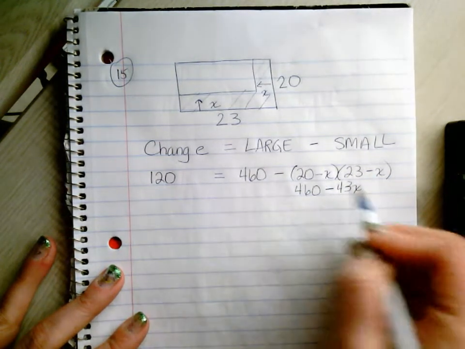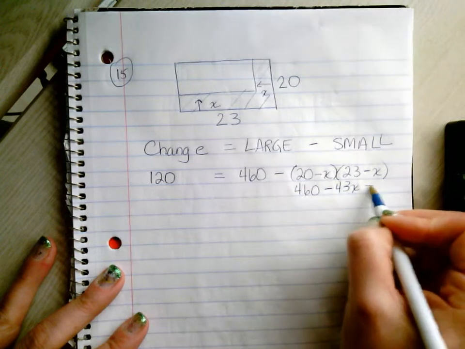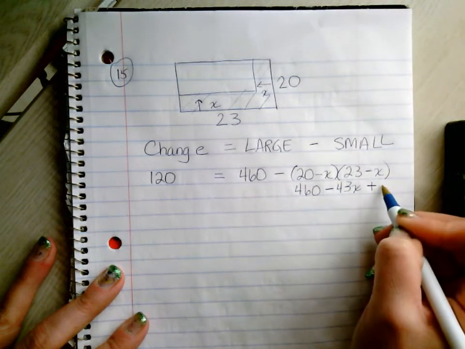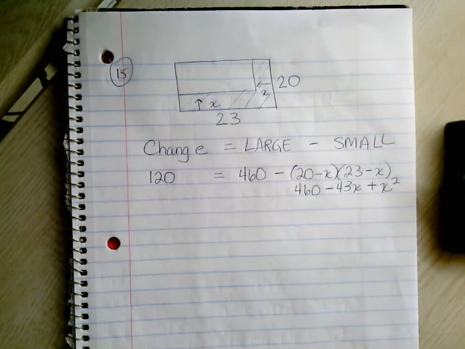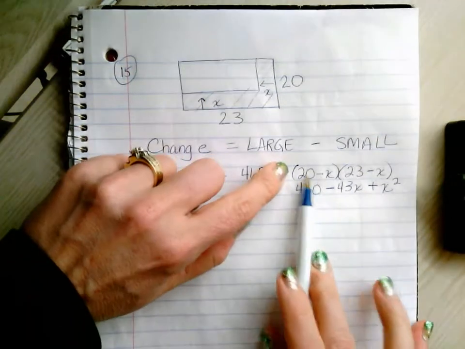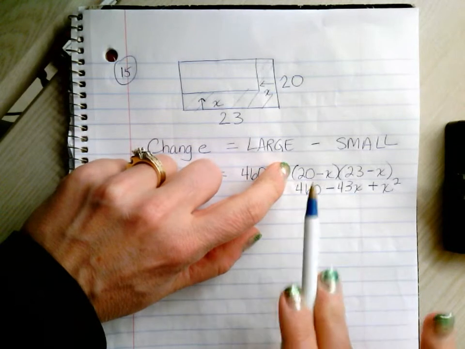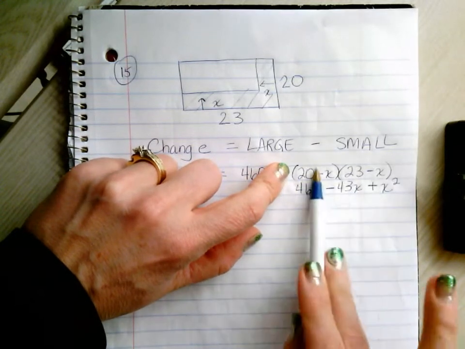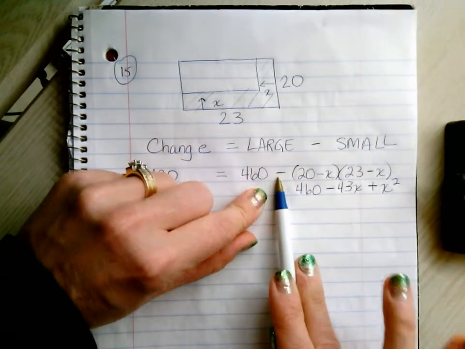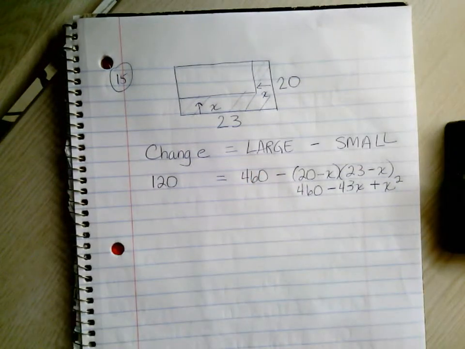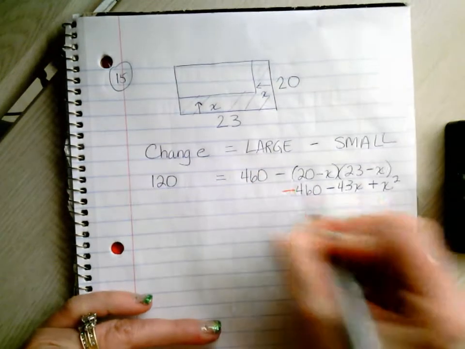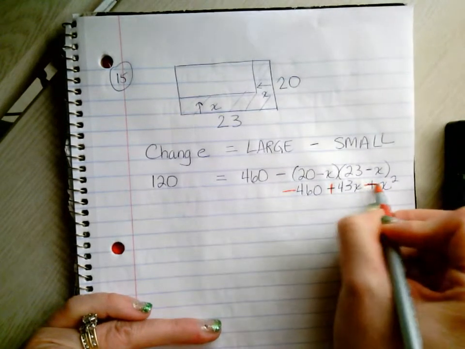And last is a positive x squared. You guys seeing all that? All right, so this times this is that, negative, negative, that, positive. But this negative has to be carried over all those pieces, which means all my signs are going to change. This is a negative, this is a positive, this is a negative.